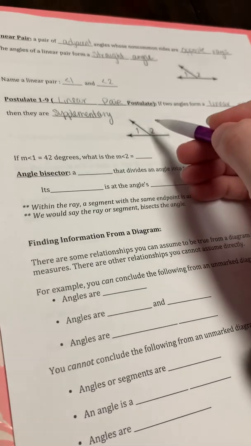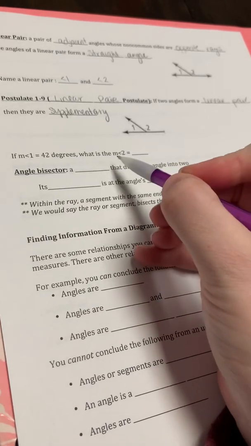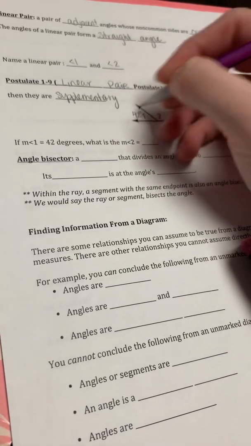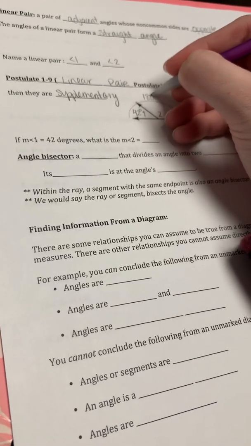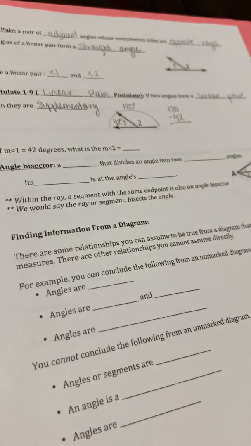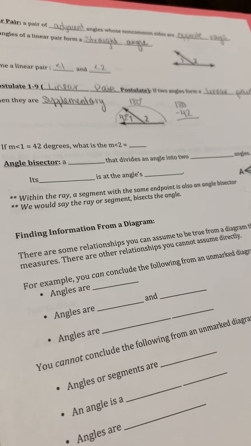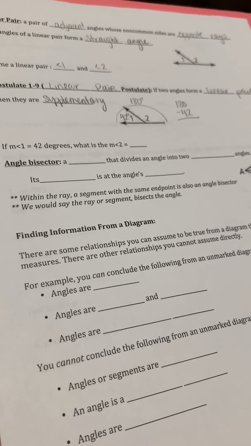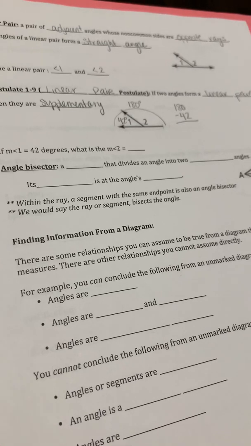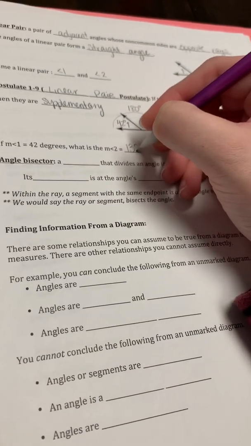Okay. So looking at this linear pair of angle 1 and angle 2, if the measure of angle 1 is 42 degrees, what is the measure of angle 2? So if we know this is 42 degrees, and we know this whole thing is 180 degrees, how do we find angle 2? We use subtraction. 180 minus 42. You can use your calculator if you need to. But you should come up with an answer of 138. So the measure of angle 2 is 138 degrees.